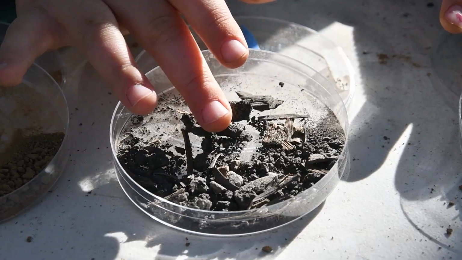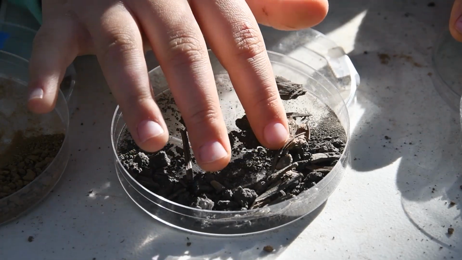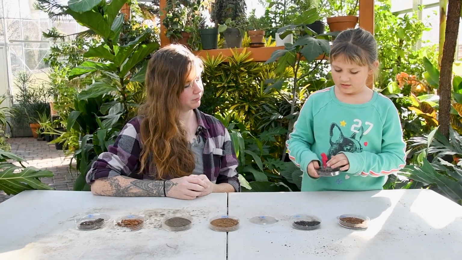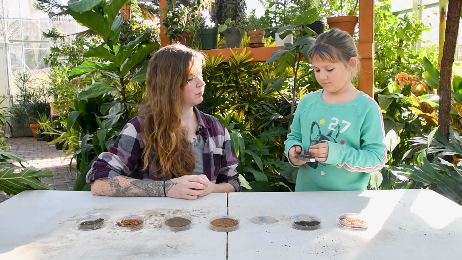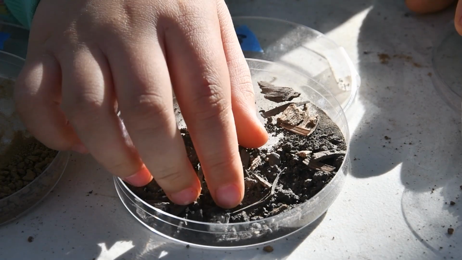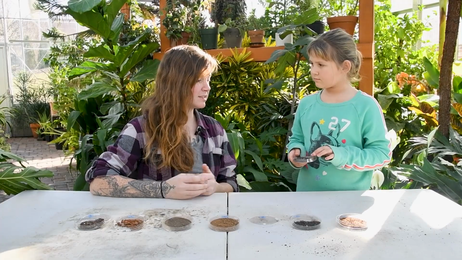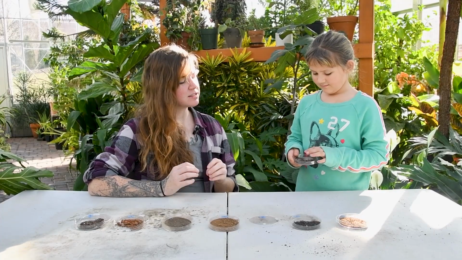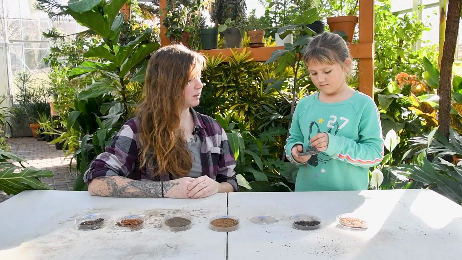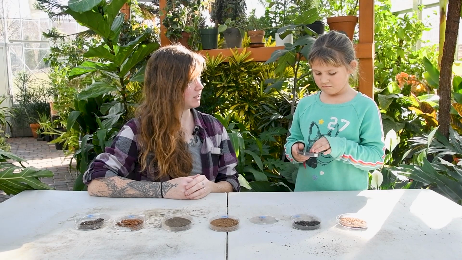This one looks like it has a lot more stuff in it, and it's the same texture as this one, but it just has more things. Yeah, that has a really good mixture of small and large particles or pieces of soil. And it does look like it has some wood chips in there that are still trying to break down. So that's good. That'll start giving nutrients to the plant as they break down.